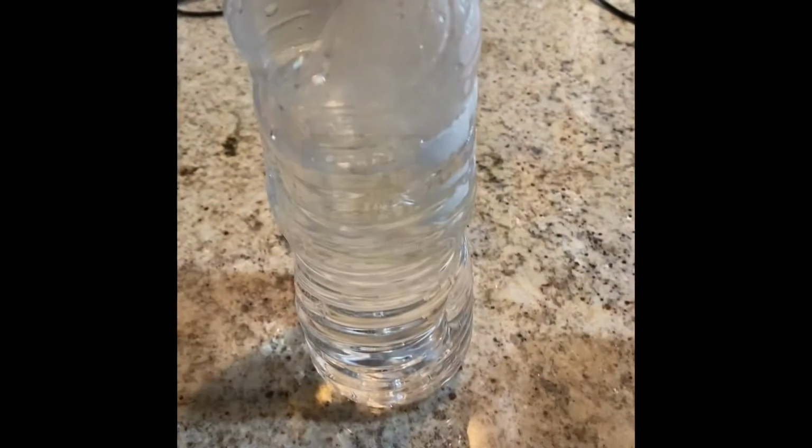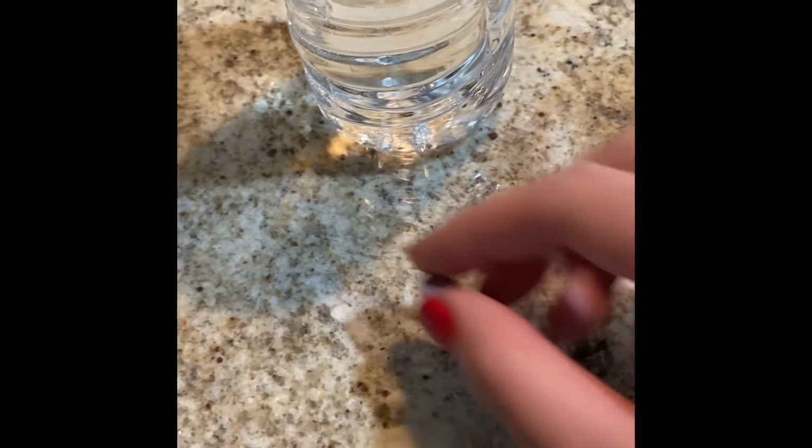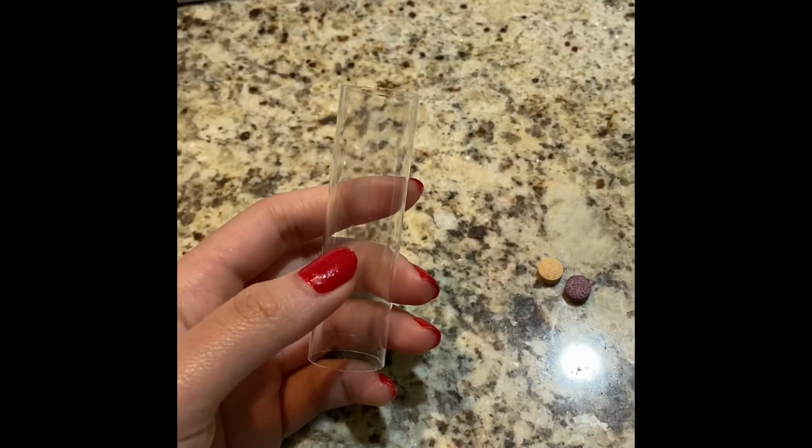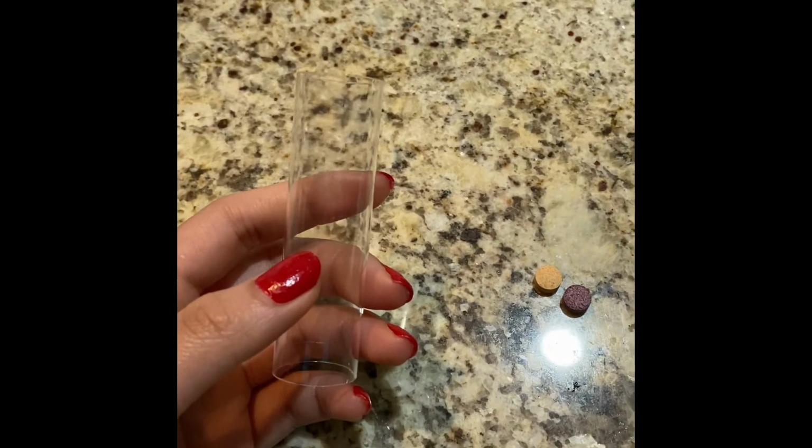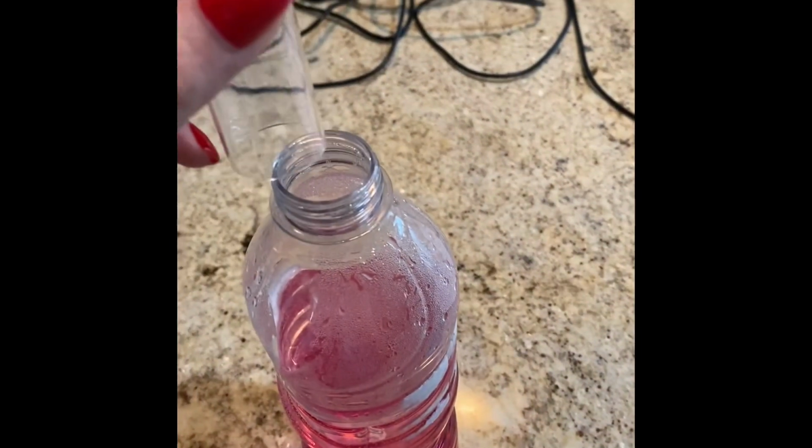The second step is to put 2 different colored dye tablets into the hot water and the very cold water. So I'll make purple really hot and blue very cold. The third step is to place one end of the clear plastic tube into one of the bottles. The middle of the tube should be at the top of the bottle.